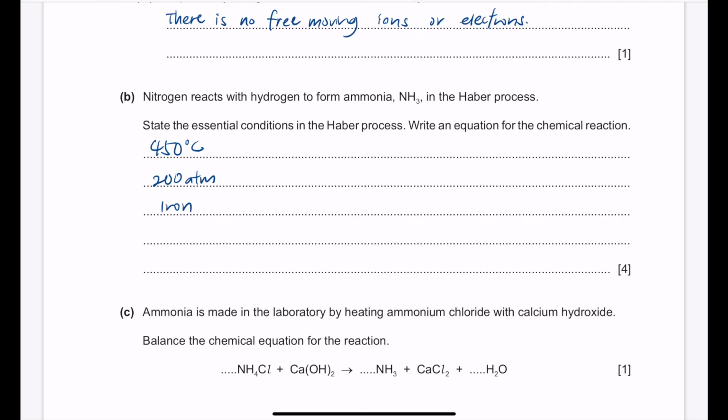To produce ammonia, nitrogen reacts with hydrogen. And please remember this. This is an example of a reversible reaction to produce ammonia. Balance equation: 2, 3. That's it.